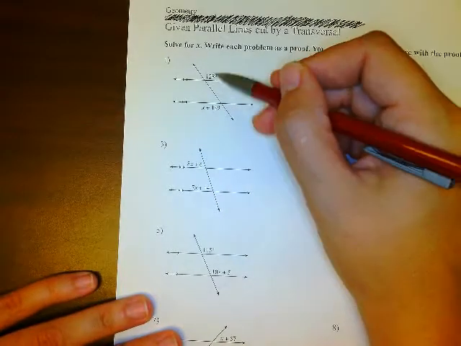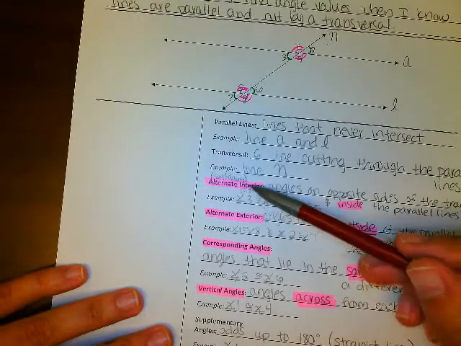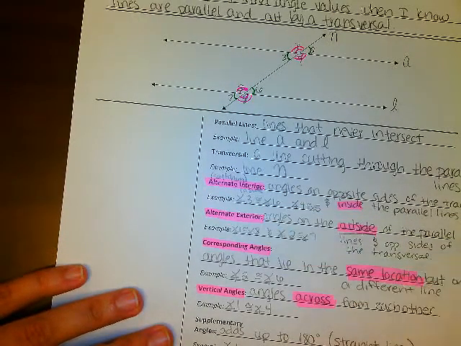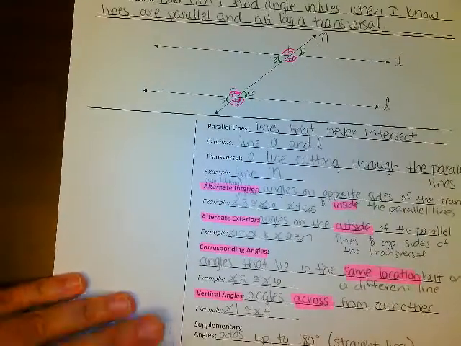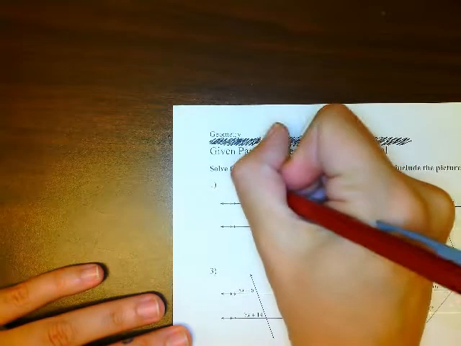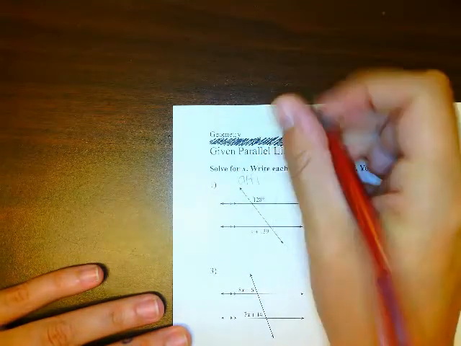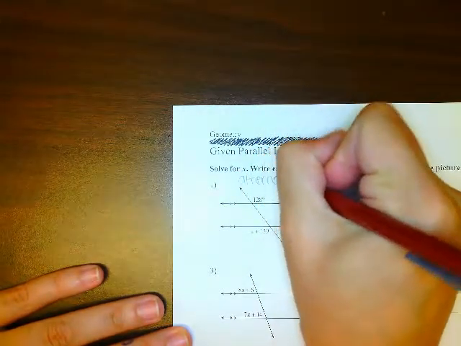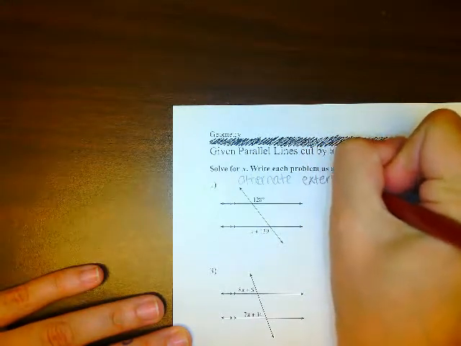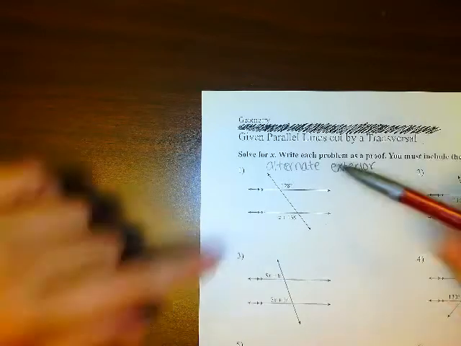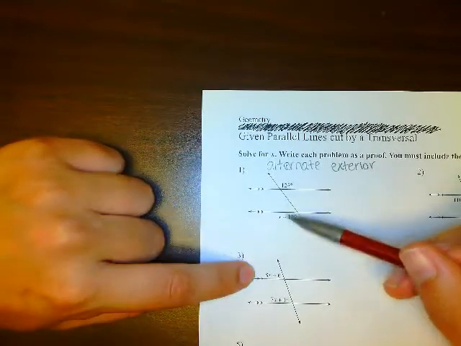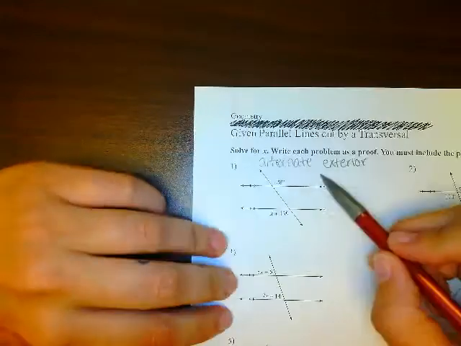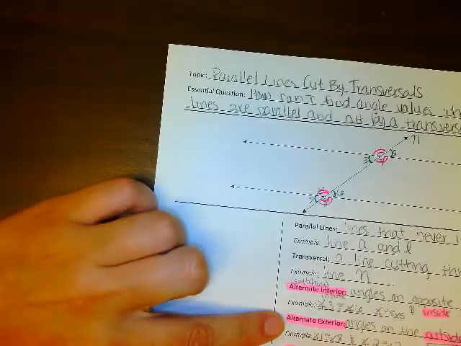So this first one, we know it's on the outside of the parallel lines. Well, the only vocab that we talked about on the outside is alternate exterior, so it's going to be alternate exterior. Now, I'm not going to do all of these for you, but I'm just going to give you two examples. Alternate exterior, and you can abbreviate these if you want. So I know this is an example of alternate exterior because they're on the outside of the parallel lines and opposite sides of the transversal. And remember, alternate exterior, we highlighted, so that means that they are congruent.